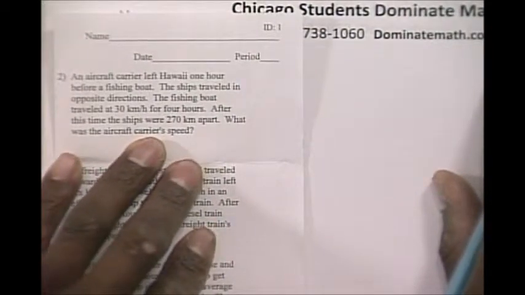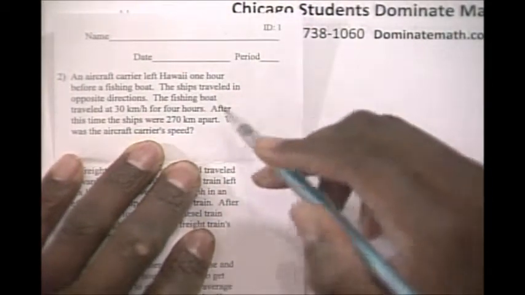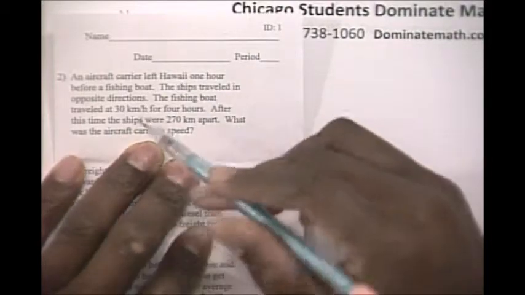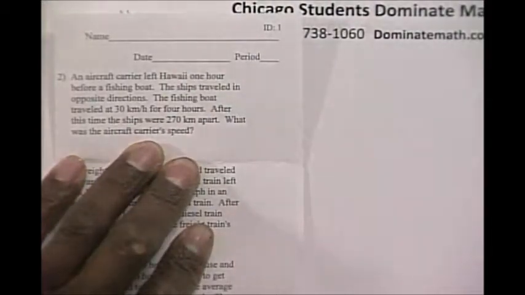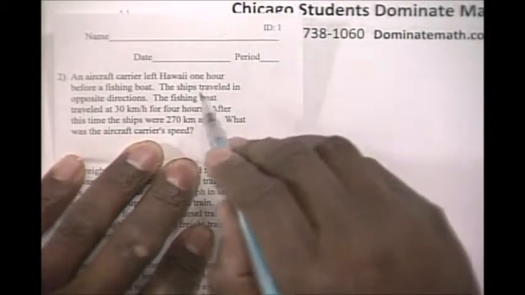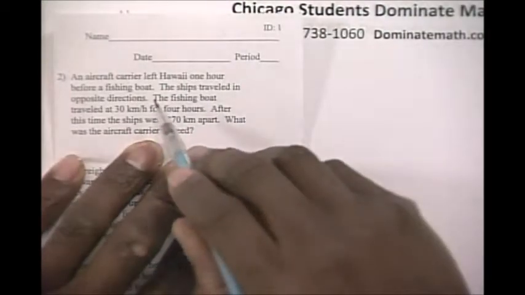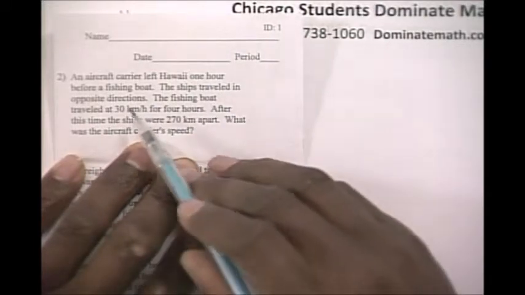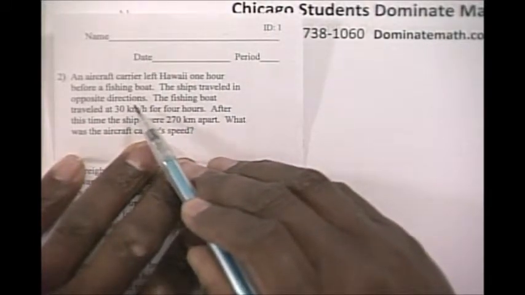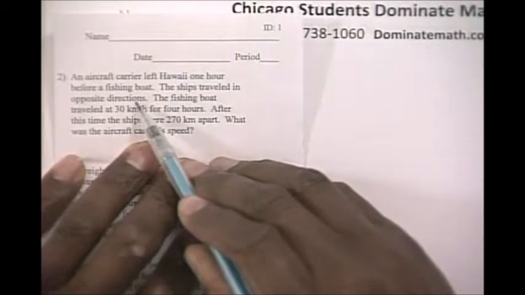It says, an aircraft carrier left Hawaii 1 hour before the fishing boat did. The ships traveled in opposite directions. That's how this problem is different from the other one. The ships are traveling in opposite directions. In the other problem, the two people were traveling in the same direction, and one person caught up with the other person.